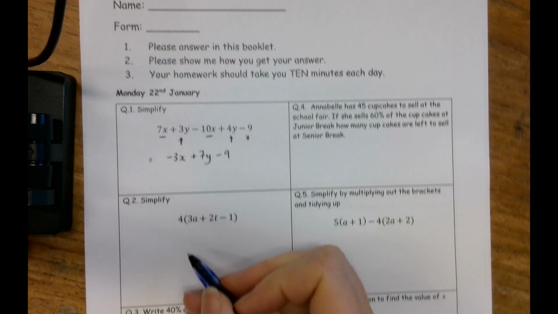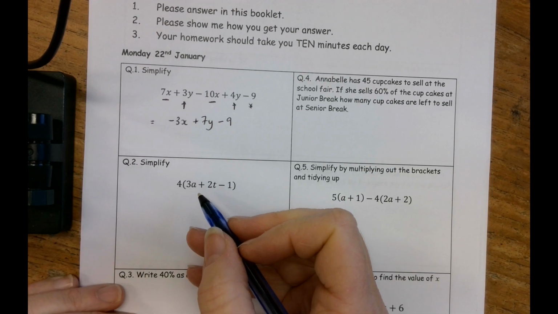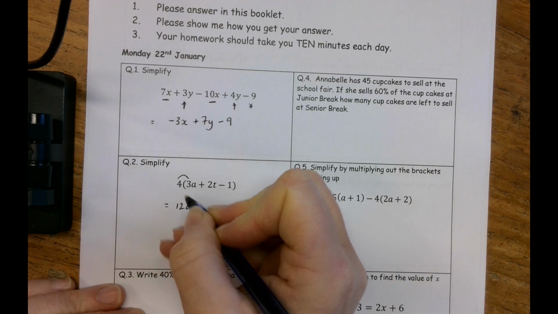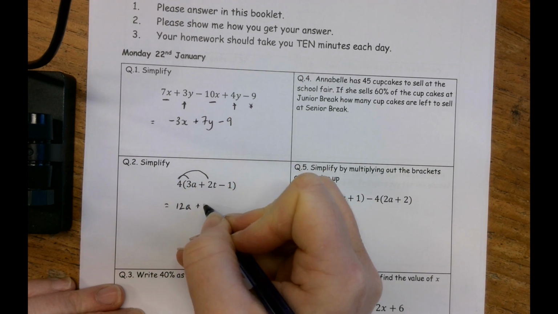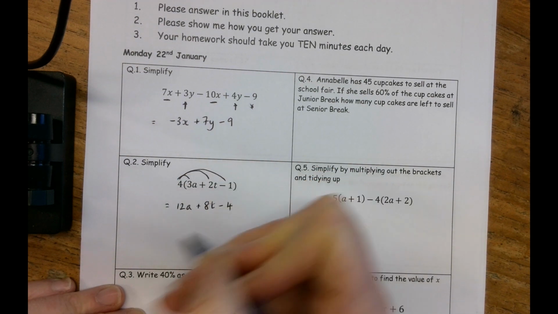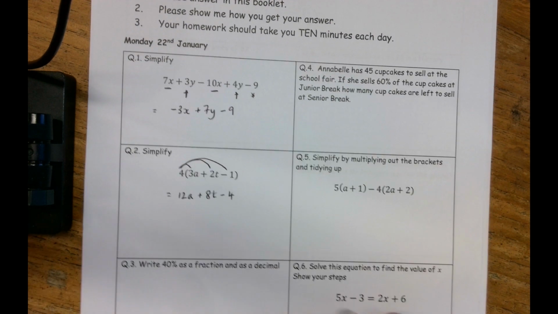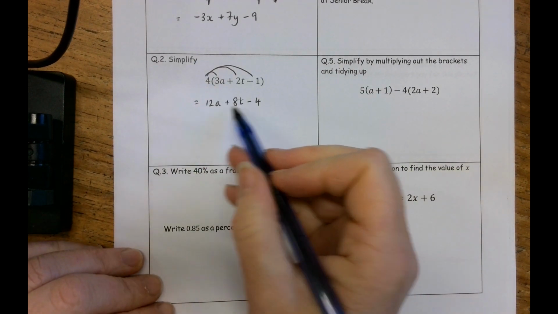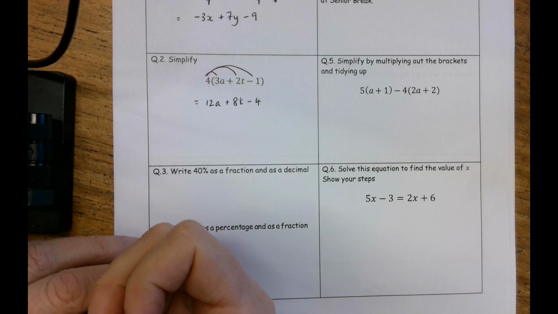Simplify here means multiply out the bracket. So 4 by 3a is 12a. That 4 has to multiply by everything in the bracket. 4 by 2t is 8t, and 4 by minus 1 is minus 4. Everything in the bracket multiplies by what's outside. You can't put any of those together because they're all different things.